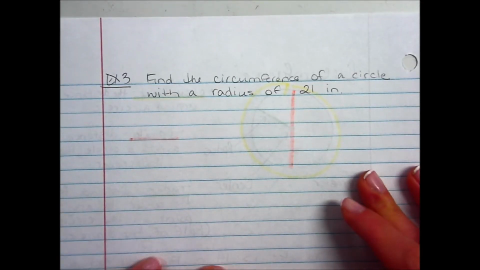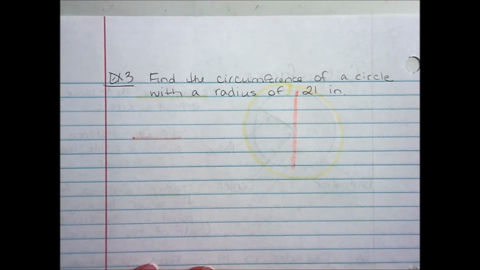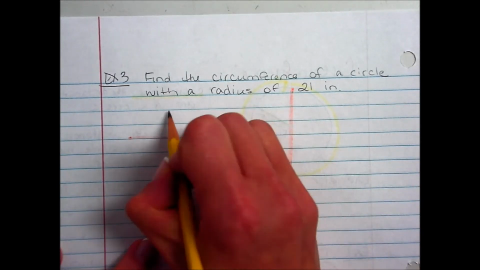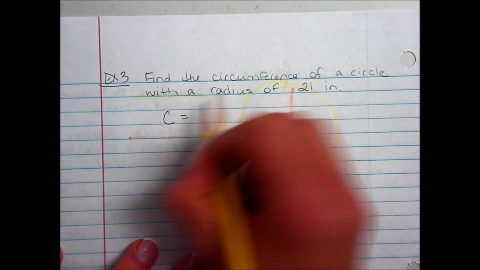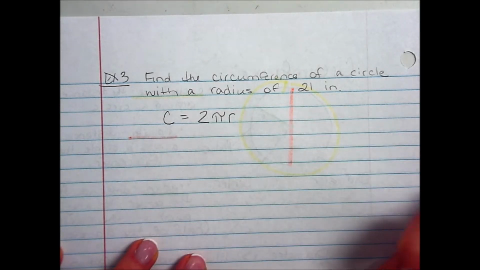Okay, so they gave me radius, so I'll use the circumference formula that has the radius. Circumference equals 2 pi r.